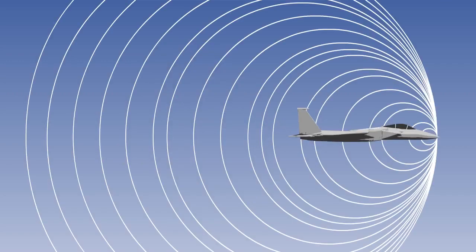As an aircraft approaches the speed of sound, pressure waves or shock waves start to form. These shock waves cause increased drag, a loss of lift, buffeting and pitch changes. There can also be a reduction or loss of control effectiveness. In high-speed flight, it is essential, therefore, to know the aircraft's speed in relation to the speed of sound.